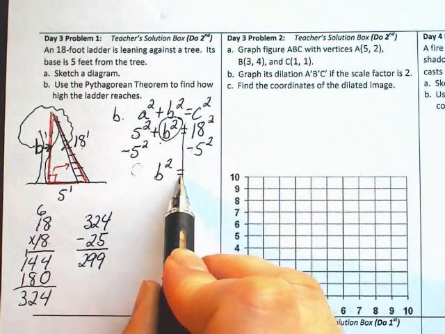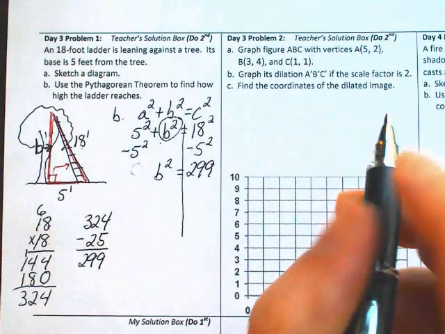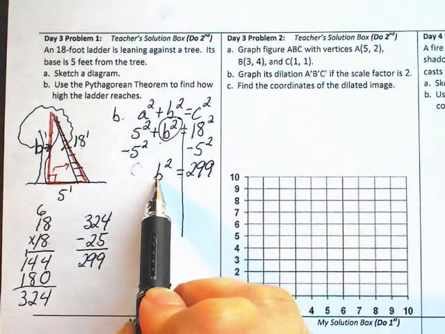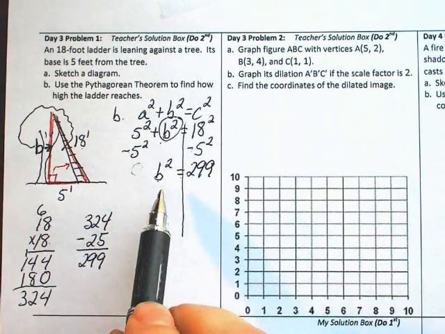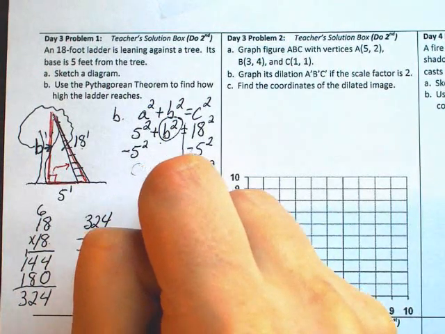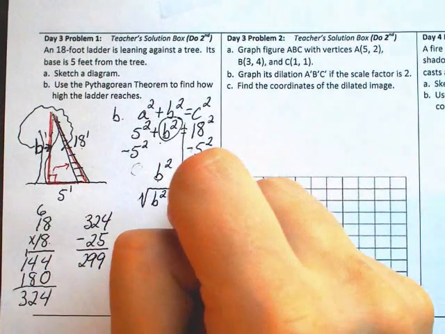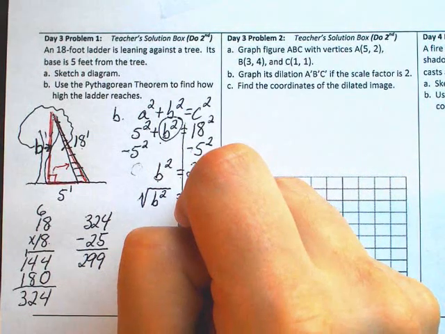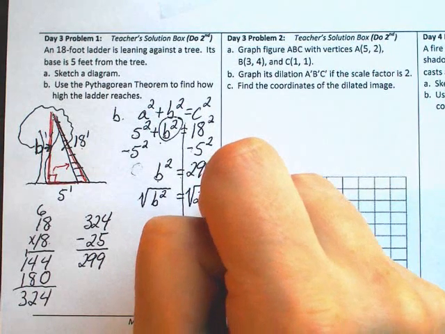So b squared is equal to 299. Now we want to solve for b, and that means we need to remove this exponent of 2. And we can do that by using square root. So the square root of b squared is equal to, and then on the right side of the equation, the square root of 299.